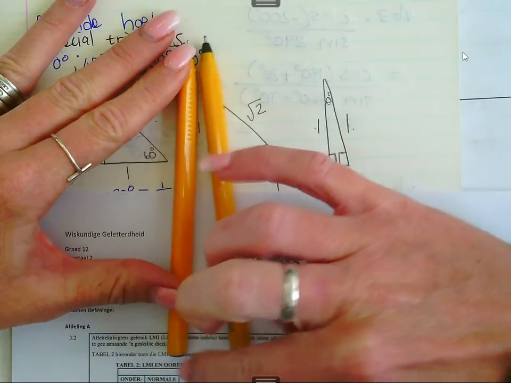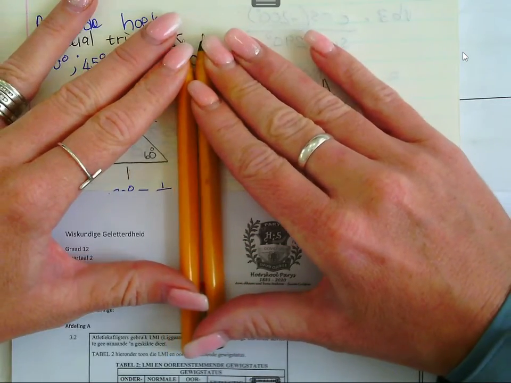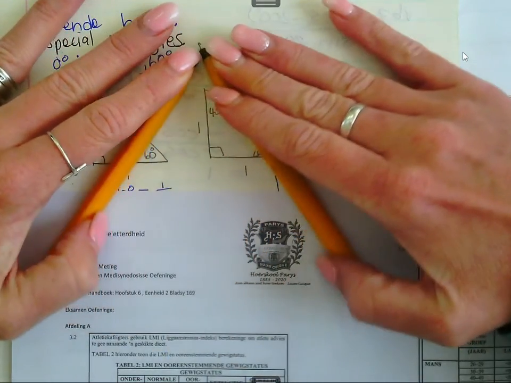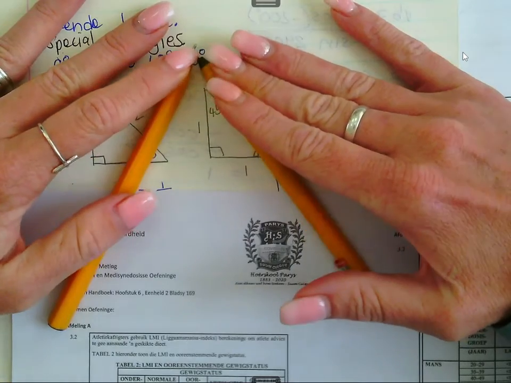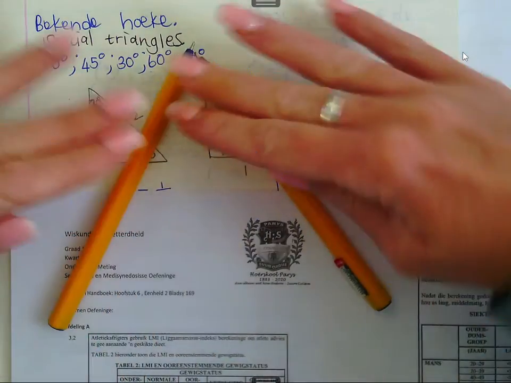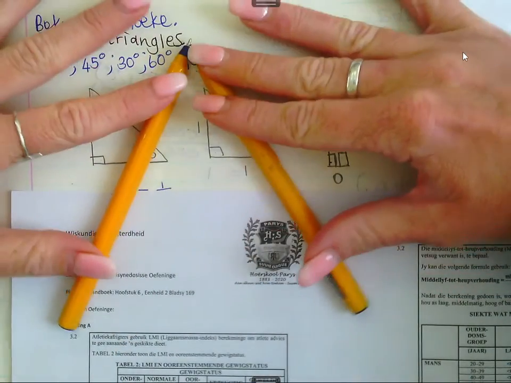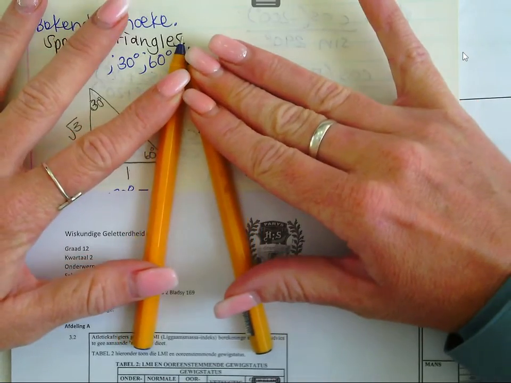And the length of this bottom line is getting smaller as well. But what's actually getting bigger are the two bottom angles. They're getting bigger and bigger when I move them closer to each other.